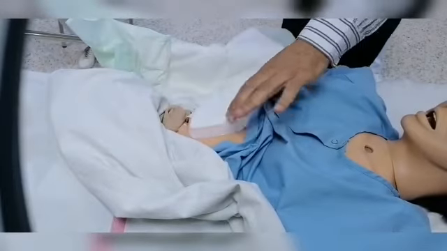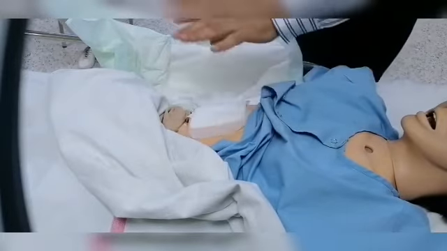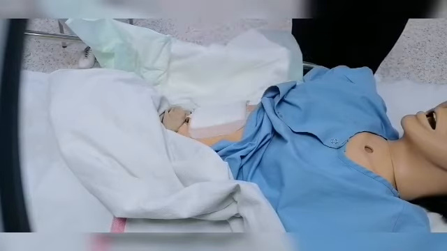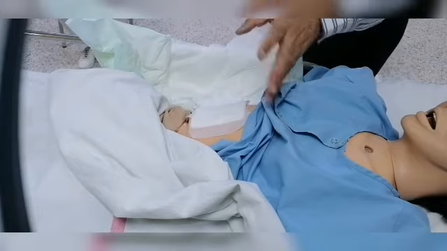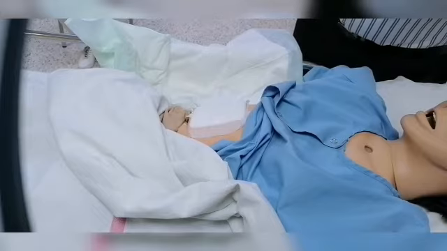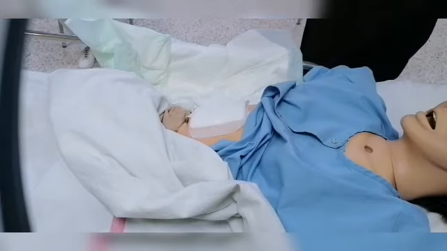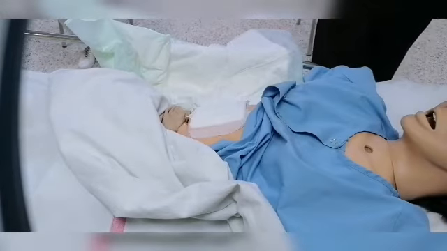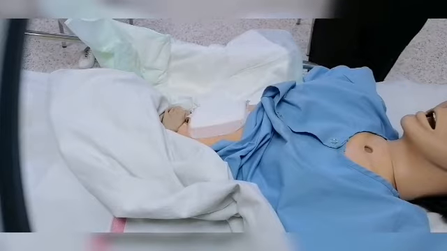When I expose, I expose just the side that I want to work on. This is to avoid embarrassment of the client, and embarrassment for yourself. Then I wear disposable gloves in order to take the previous dressing out.